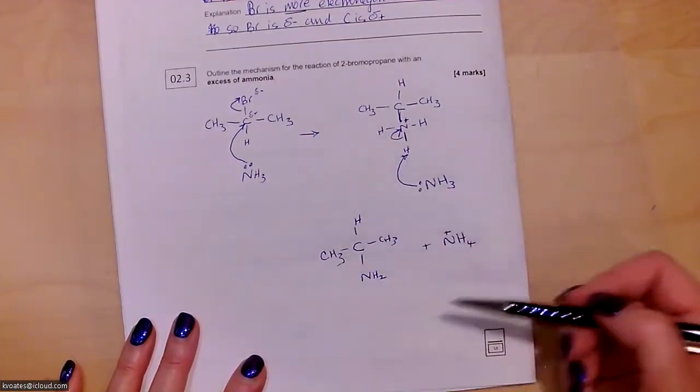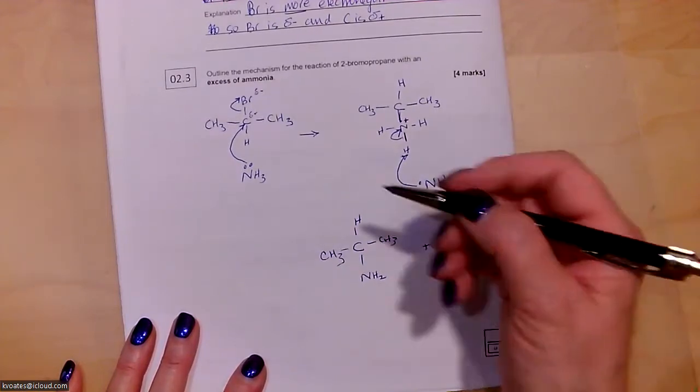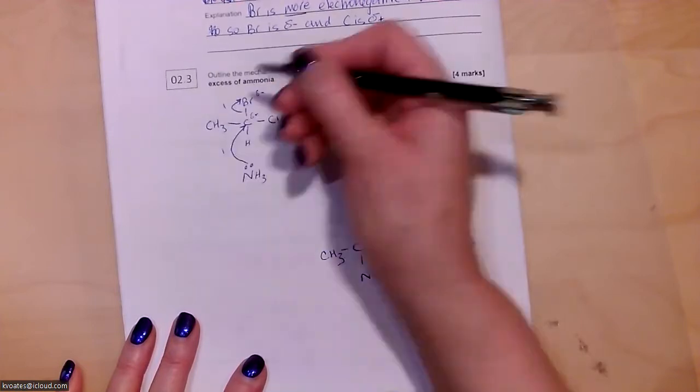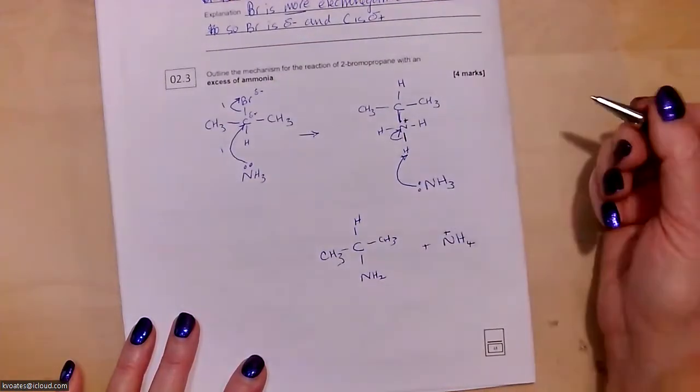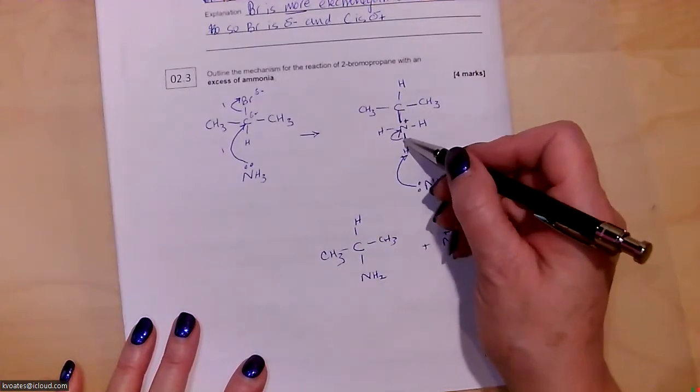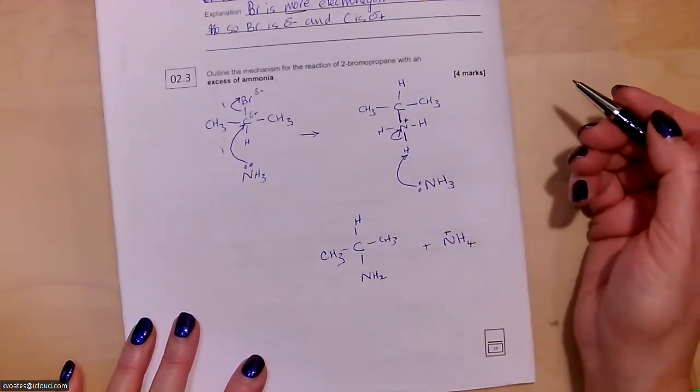Okay, so that would be the mechanism. And in terms of marks, you'd get 1 mark for this arrow, 1 mark for this arrow. So that's 1, 2. 1 mark for the intermediate is 3. And then 1 mark for the loss of this hydrogen ion here is 4.